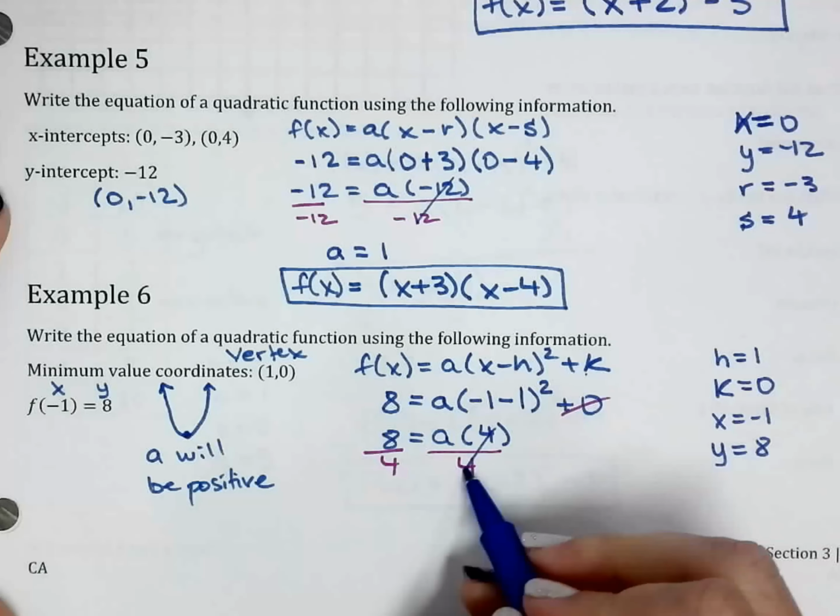I still have to write the equation. So f of x, a is 2. X minus h is 1, squared, plus k is 0. It's just silly if we add 0 there. We're not going to do that. So this is your final answer. There's a 2 right there. All right, number 7.